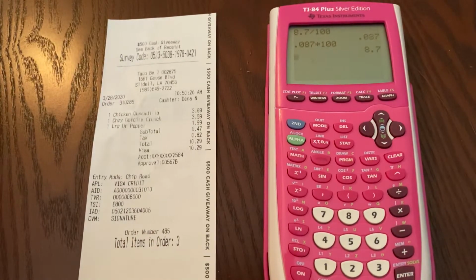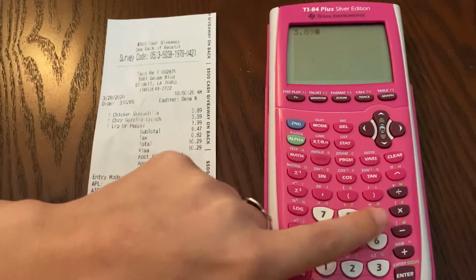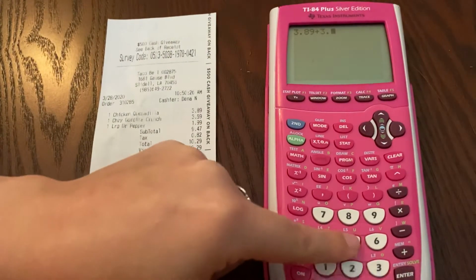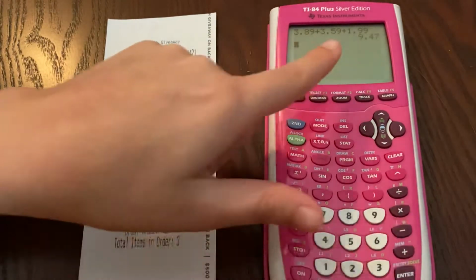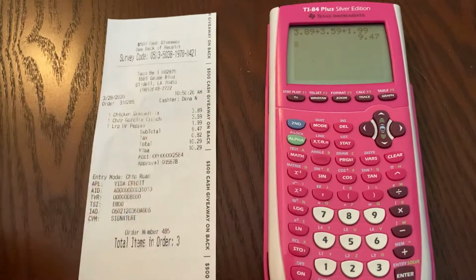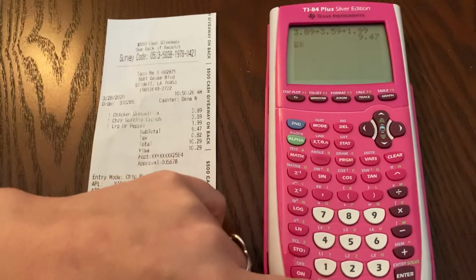Okay, so first we're going to look at a Taco Bell receipt. We have $3.89 plus $3.59 plus $1.99, which gives us that subtotal of $9.47. They don't give us the tax rate, so we're going to take our tax and divide it by our subtotal.